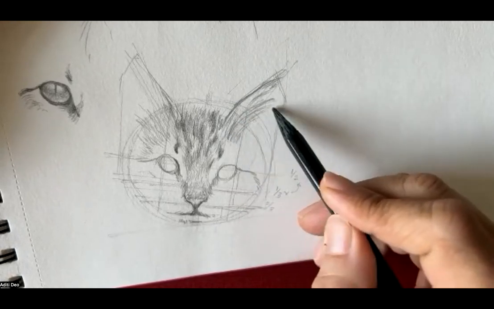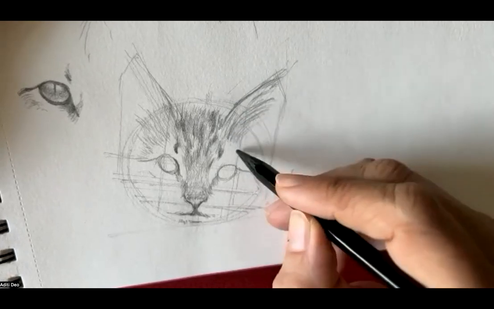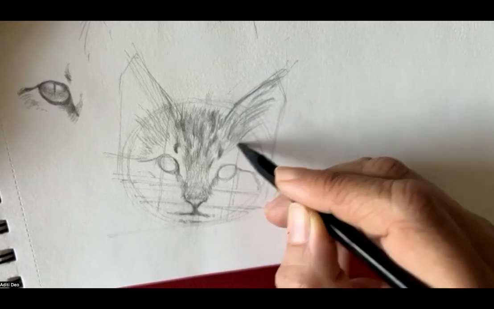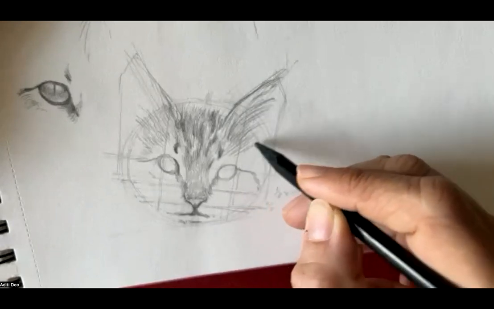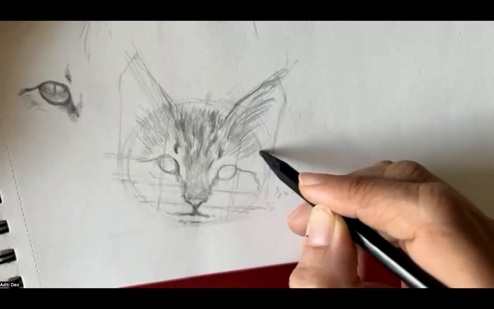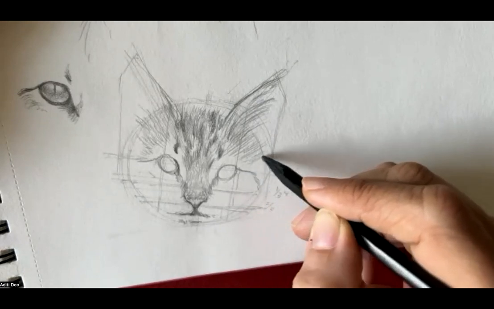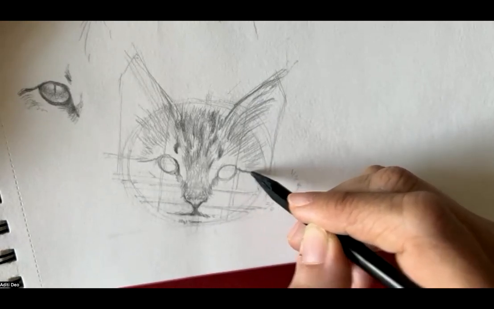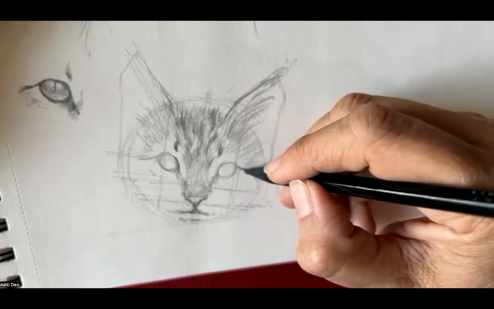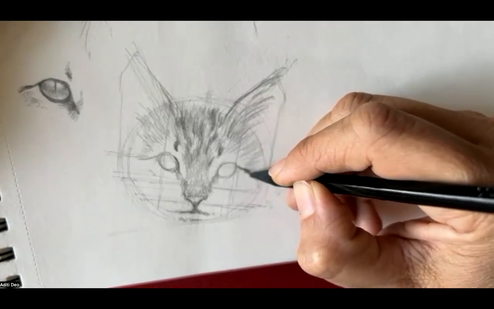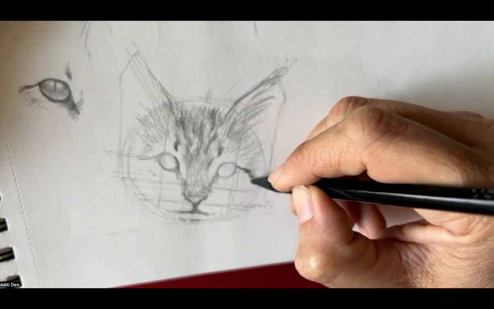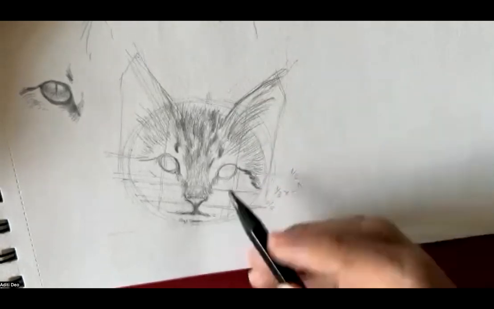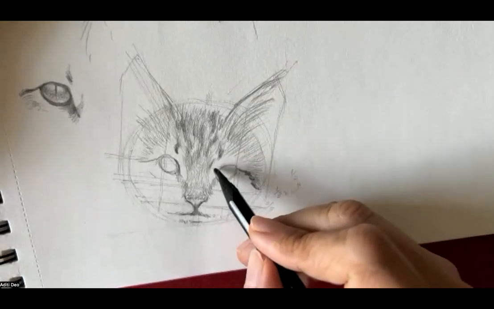Wherever you have fur, make these wispy lines. Wherever you have white colored fur, make the wispy lines around them so that the border can look very distinct. And you don't need to make any fur in the white section.